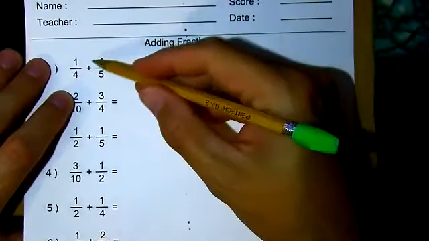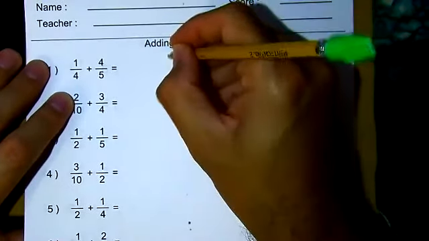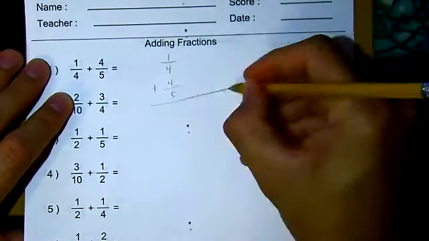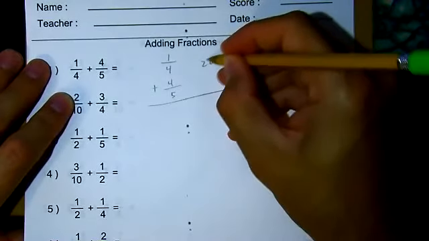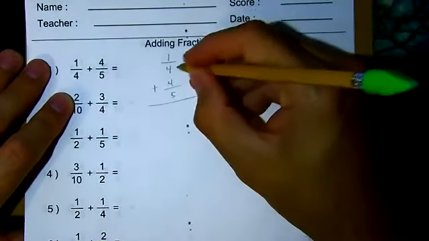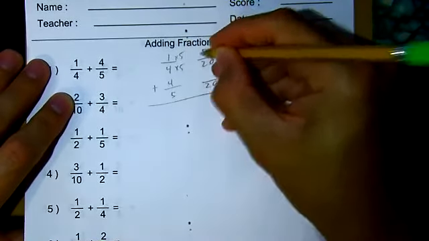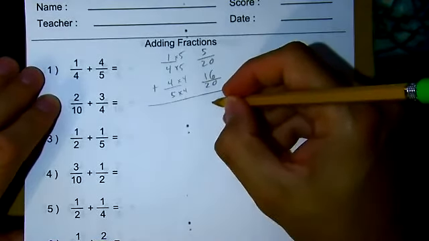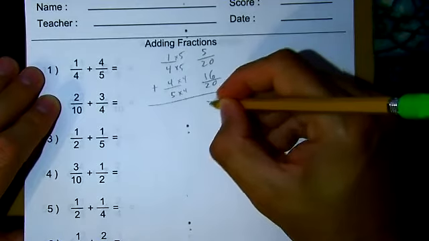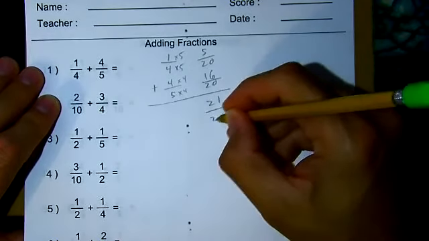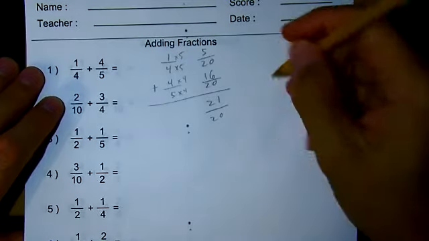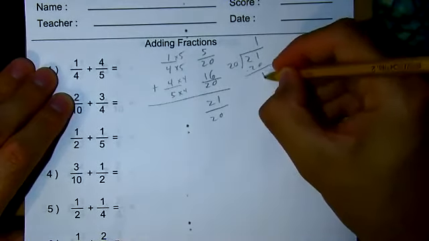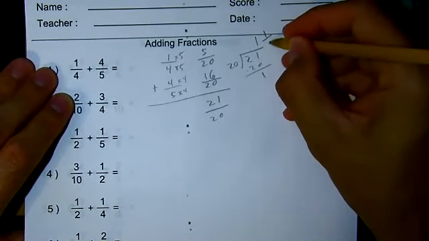So when it's like this, don't try to do this horizontally. Just go ahead and rewrite it vertically. 1/4 plus 4/5. 4 and 5 will go into 20, times 5, times 4, 16. So we actually end up with 21 over 20. So we have an improper fraction. So 21 divided by 20 is 1. And you got 1 left over, so that's your new numerator.